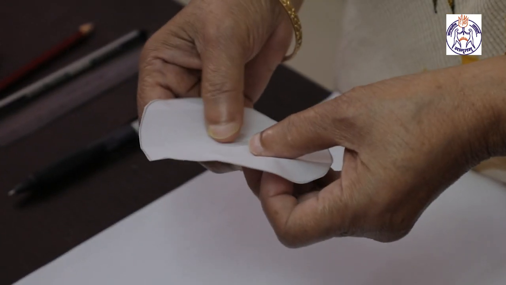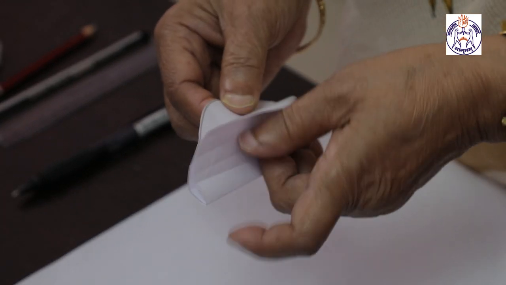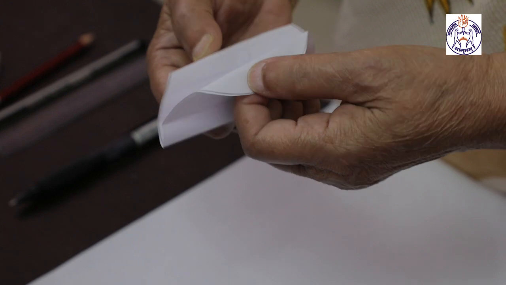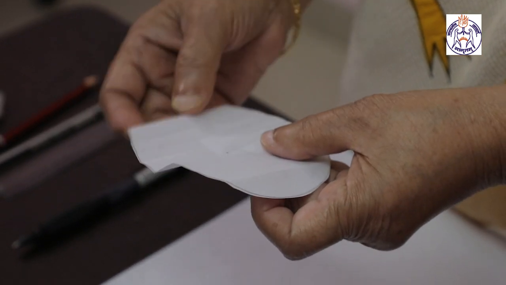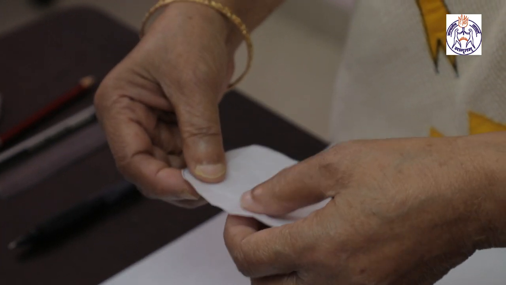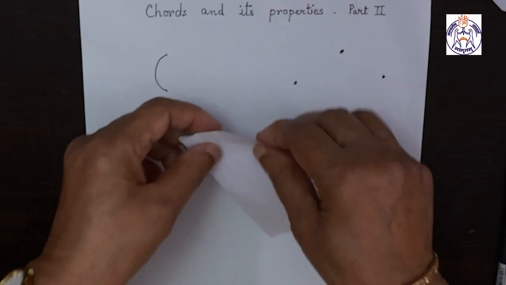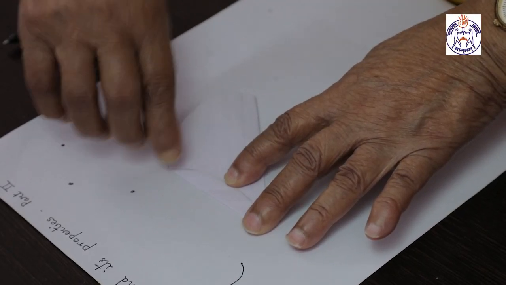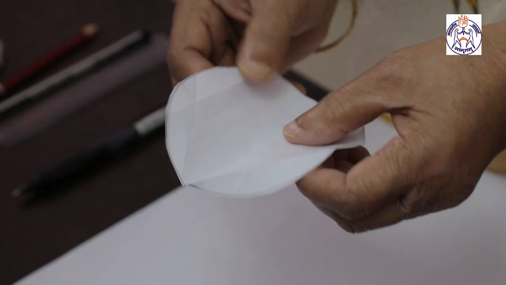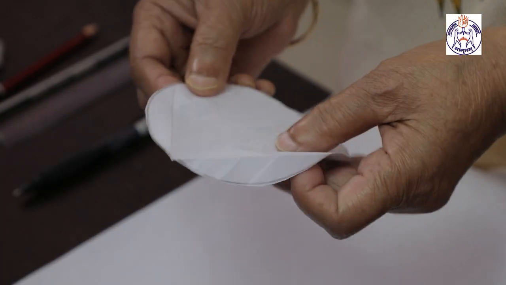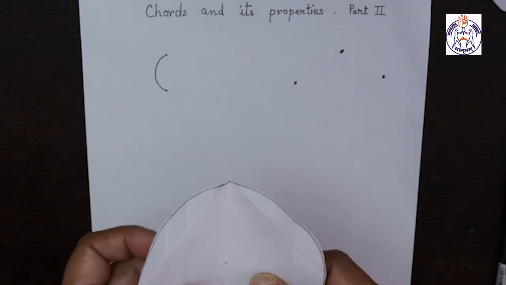Now you can say that you have folded it parallel to the diameter. Probably that is why it is clear that the two equal chords are at equal distance from the center. Okay, let's then fold it in one corner because we want two equal chords. So these are two equal chords. These two are equal chords. It is not parallel to the diameter. So let us see whether these two equal chords are still at same distance from the center.